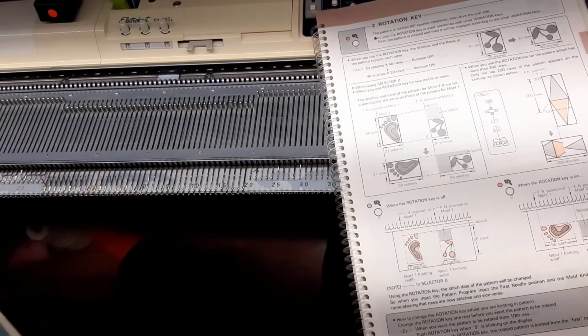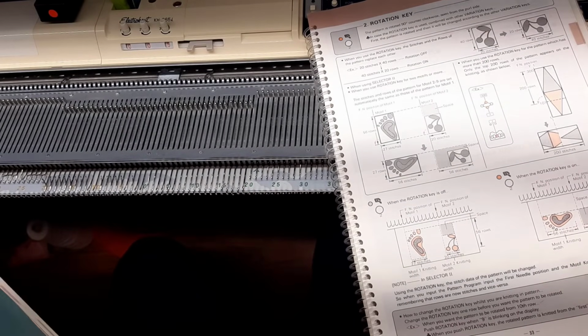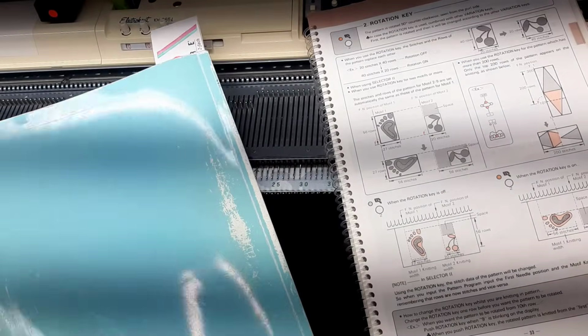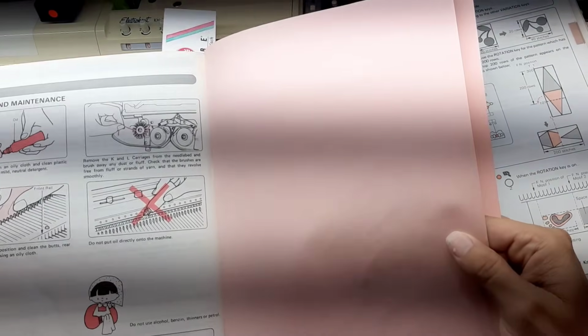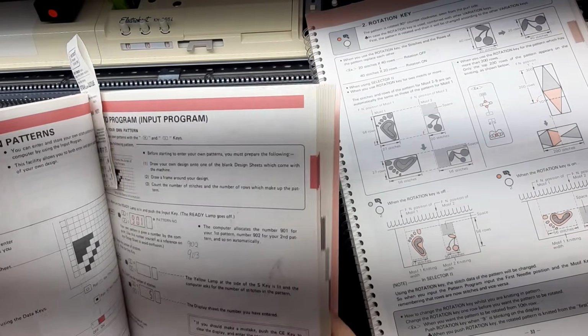We have nothing on the machine to show us what's happening here. And that's very frustrating to me. The KH930 is a less superior machine, and it has 167 pages of information.